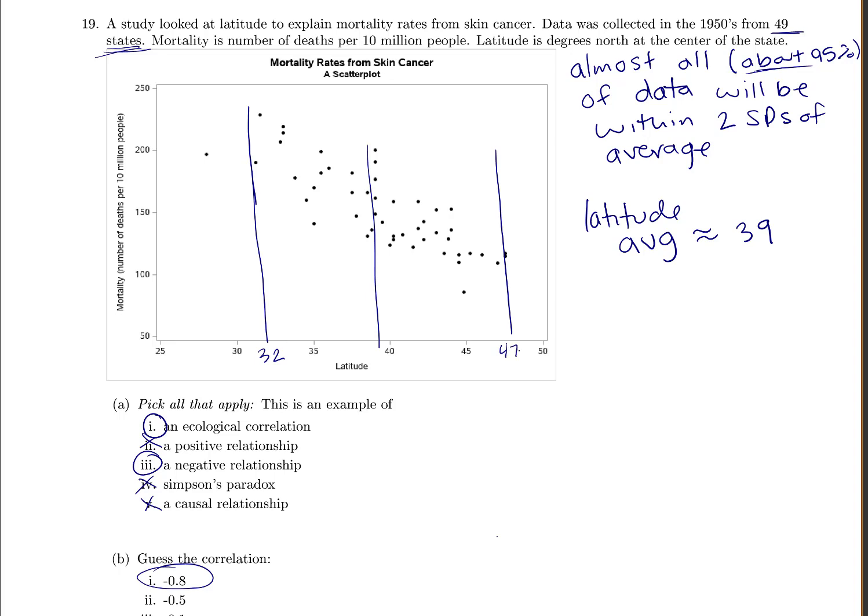Okay. Now remember, how far is it supposed to be? It's supposed to be within 2 standard deviations of the average. So if this is my average, then if I go over 1, this would be 1 standard deviation, and I go over another one, this would be 2 standard deviations. So how far do I have to go to get from the average to 2 standard deviations? There's different ways you can put this in your calculator. We said our average is about 39. So how far is it from 39 to 47?